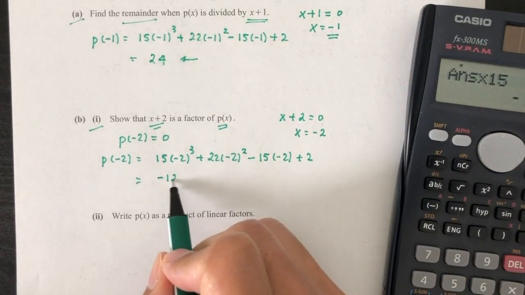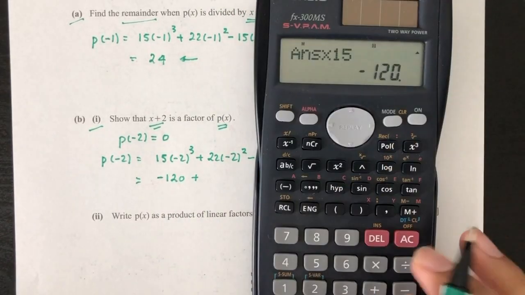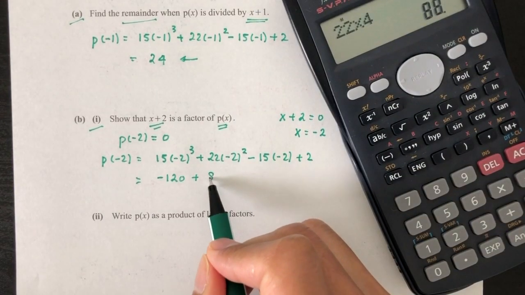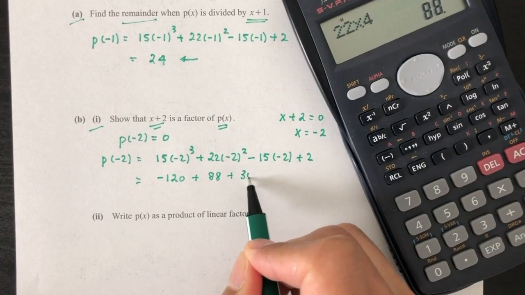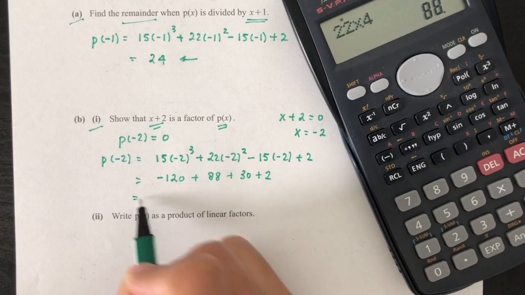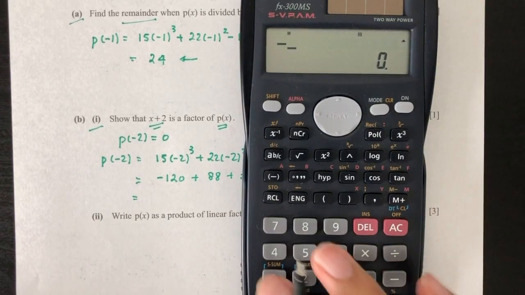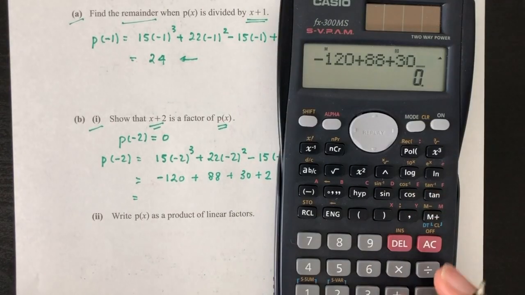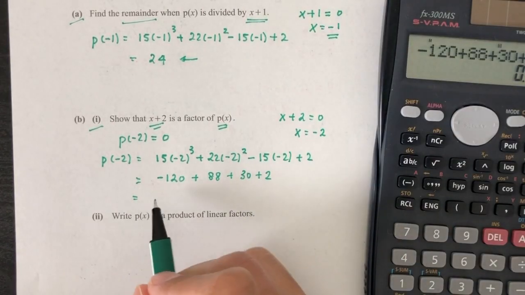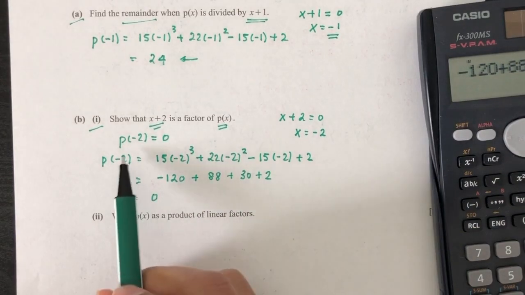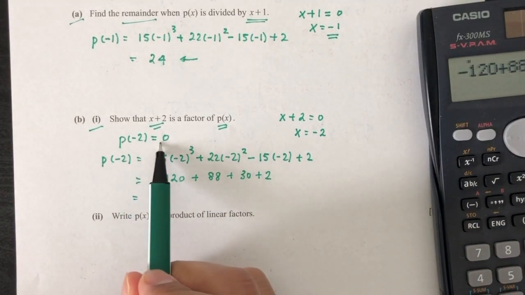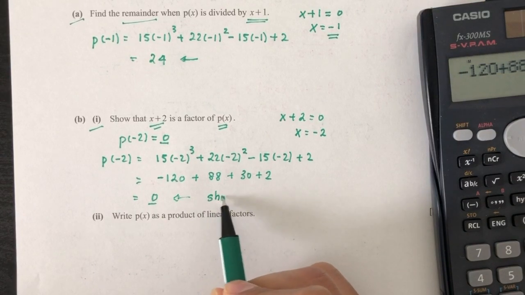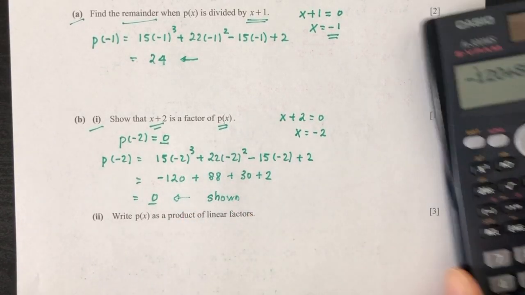So we have minus 120 plus, so that will be 4, 22 times 4, that will be 88, plus 30 plus 2. Let's see what we have. So minus 120 plus 88 plus 30 and plus 2, that is 0. So in this case, you have shown that p of minus 2 equals 0. And you have shown that it is a factor of this function.